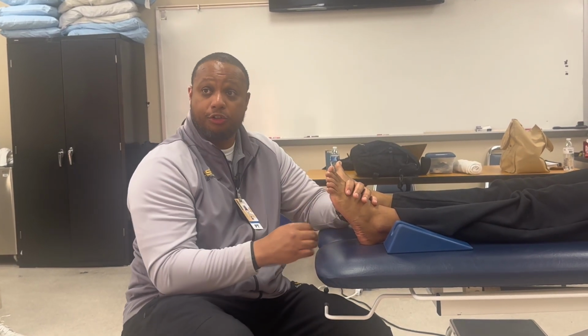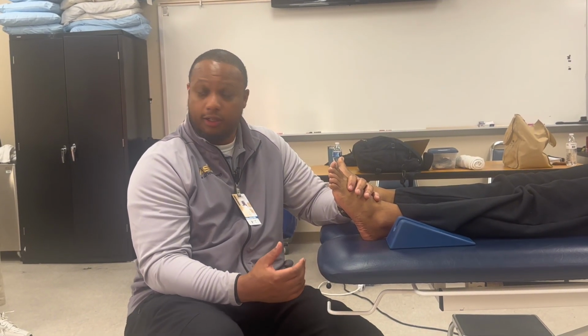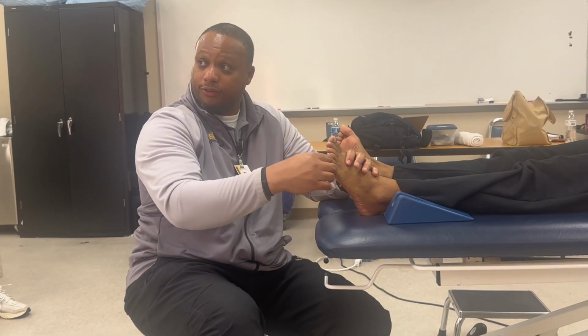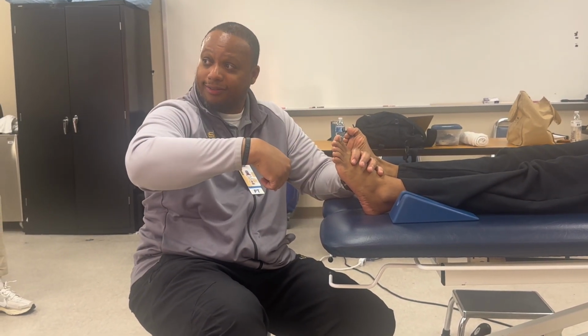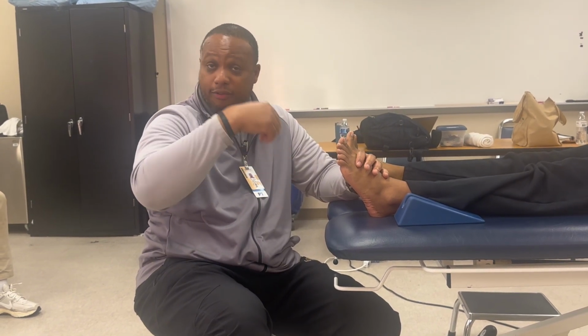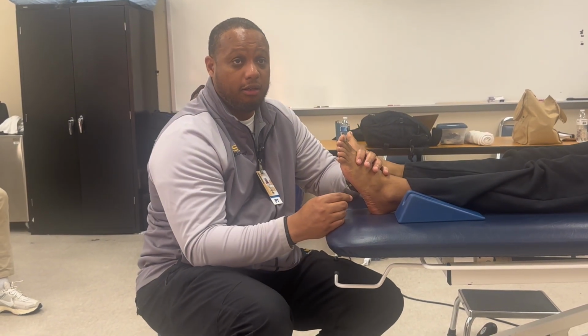Yeah, inversion. So inversion of the forefoot, or you could say supination of the forefoot. So with supination of the forefoot, the fourth and fifth will have to move in a plantar direction. You see? You gotta visualize this in your head.